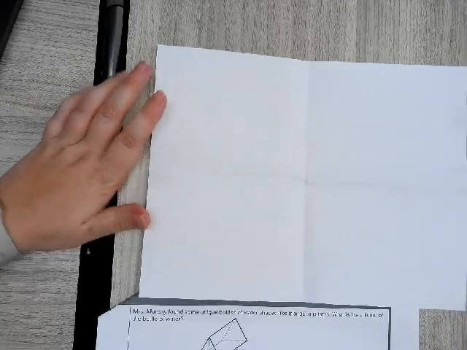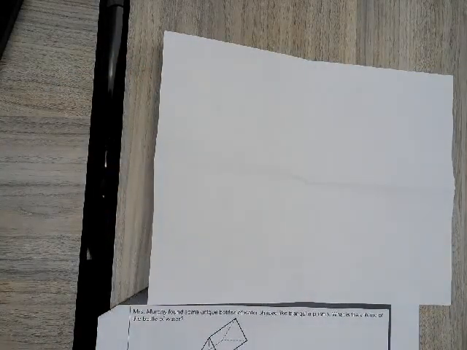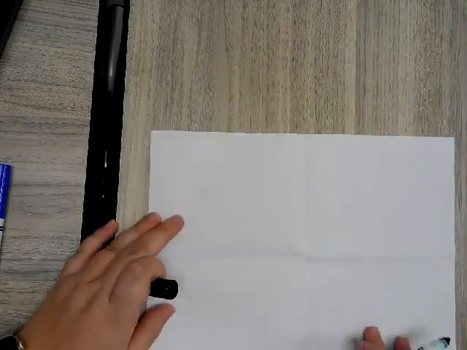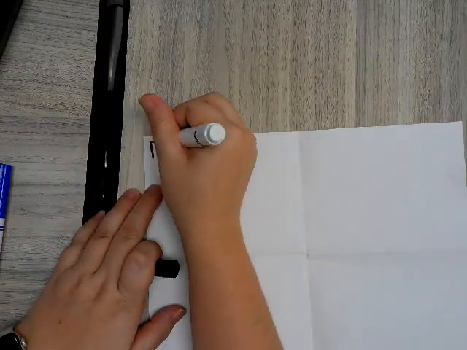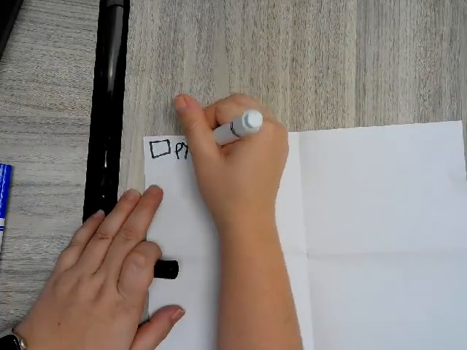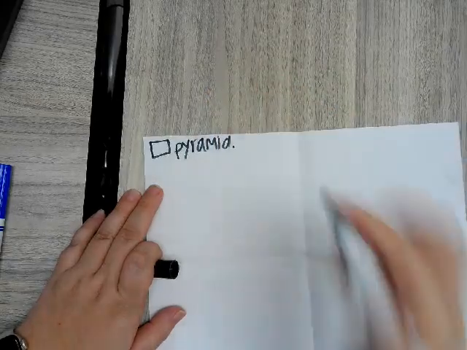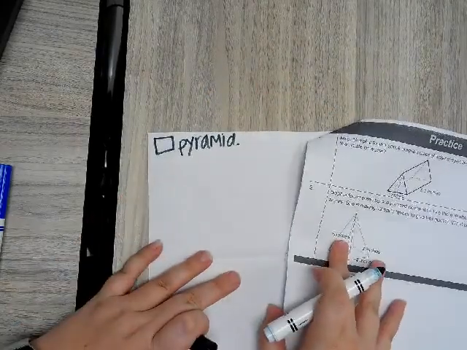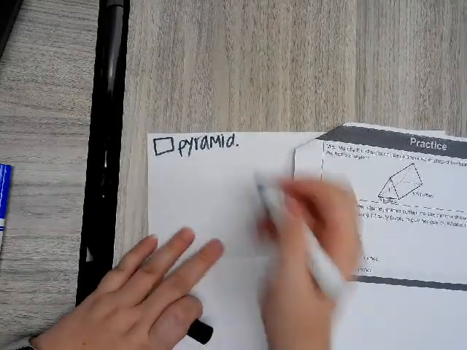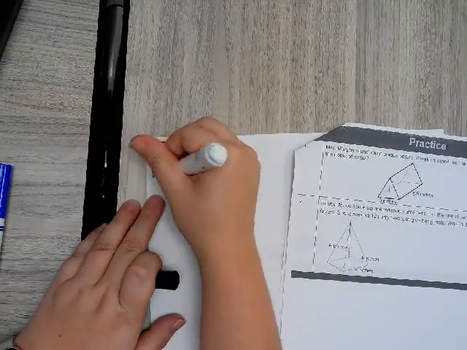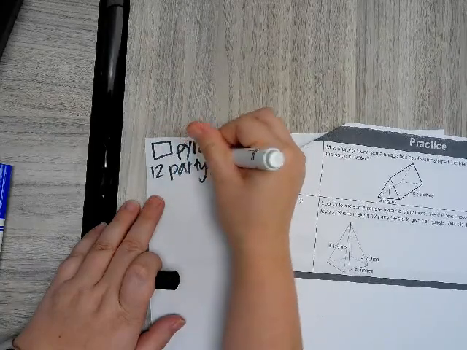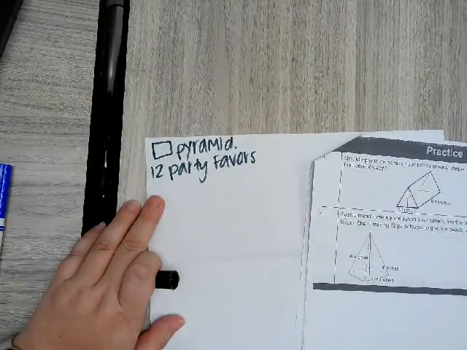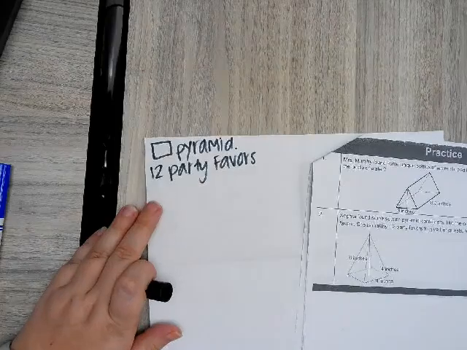Okay, this problem is about Sophia. Hey, Sophia. All right, so Sophia found some square pyramid containers. So we know that we're talking about a square pyramid, like the one shown. To put candy in for her party favors, she is making 12 party favors. What is the volume of the square pyramid?